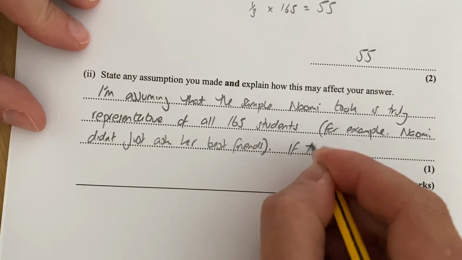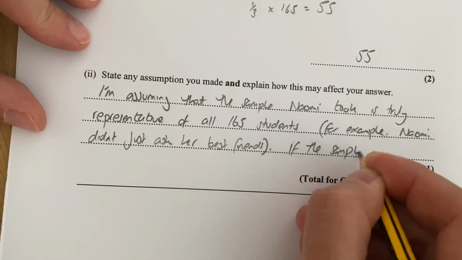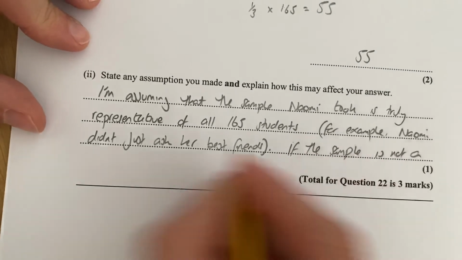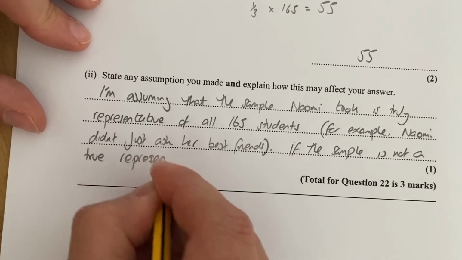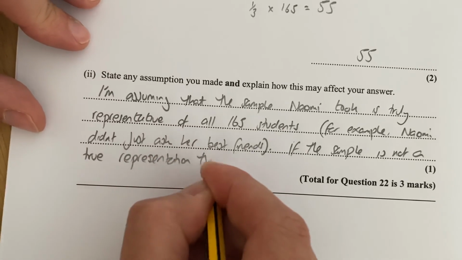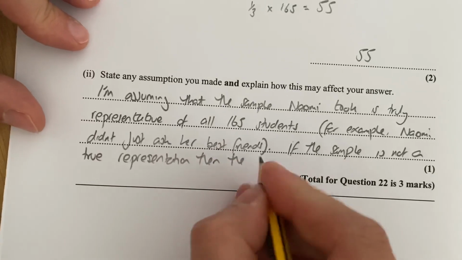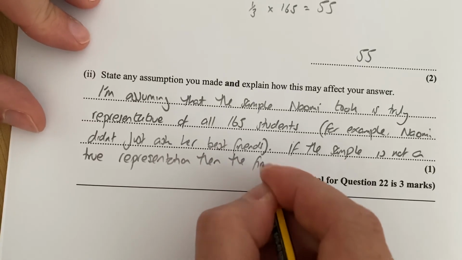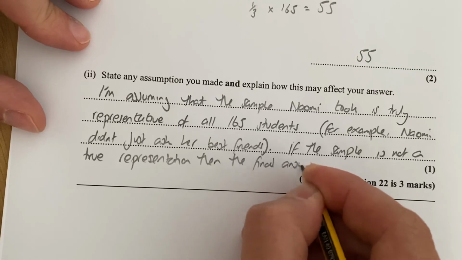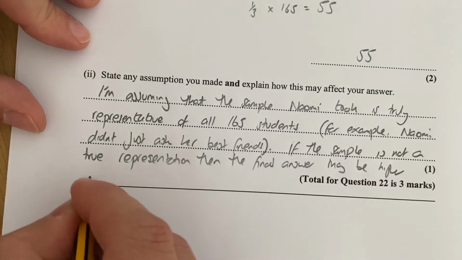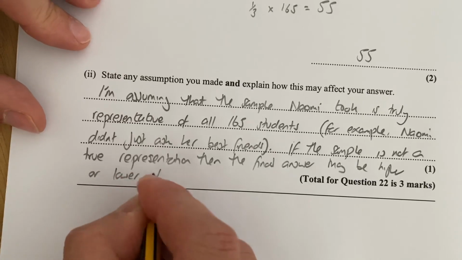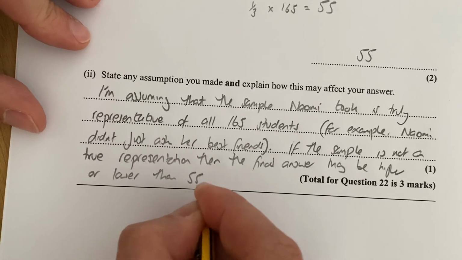So if the sample is not a true representation, then the final answer may be higher or lower than 55.